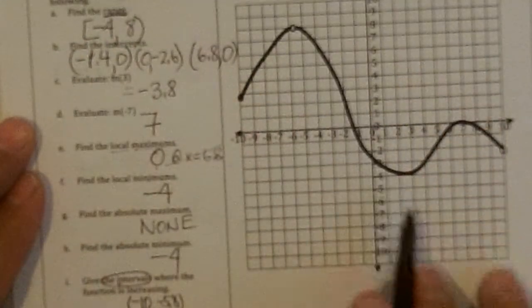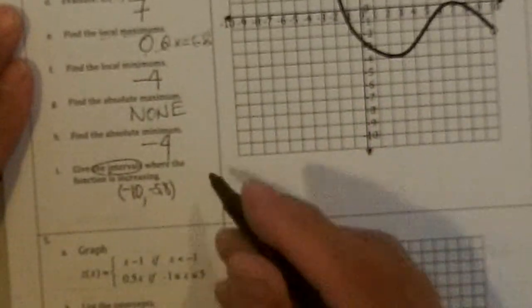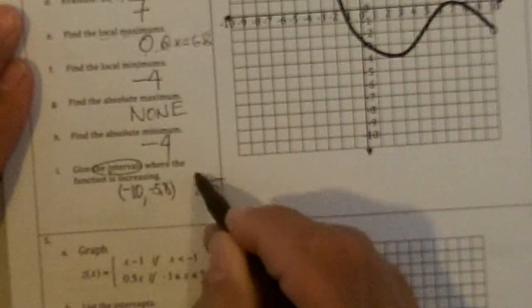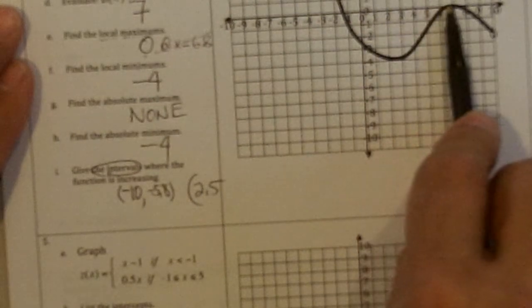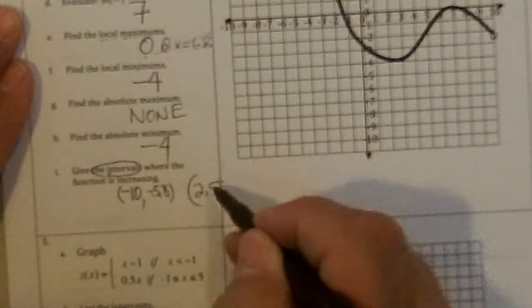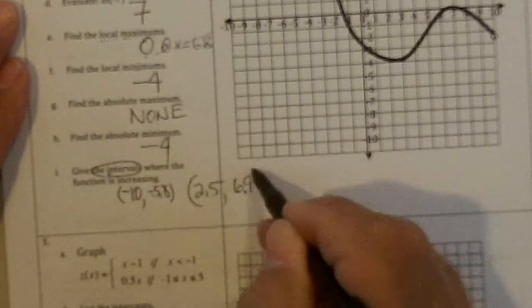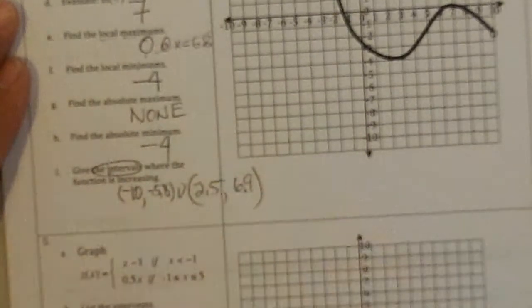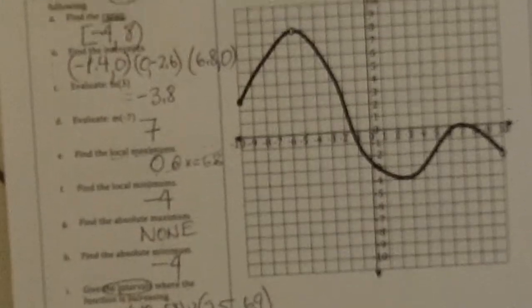And then it decreases, and then it starts increasing at about 2.5. And it continues increasing for x's from 2.5 up to about 7, 6.9, something like that. And you never include the ends, put a union. And that's number 4.